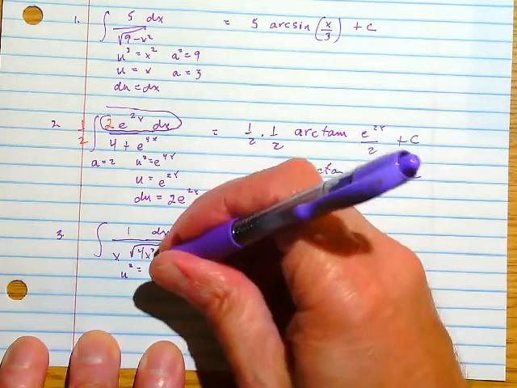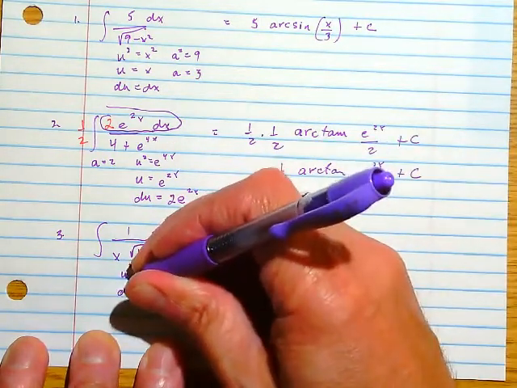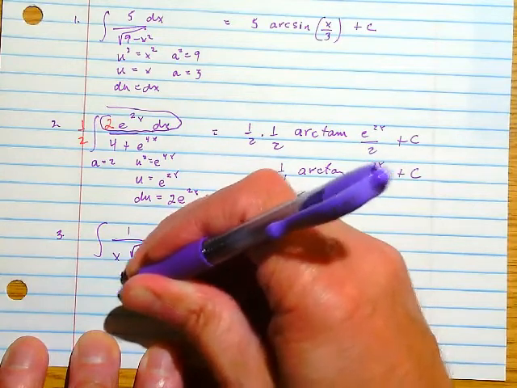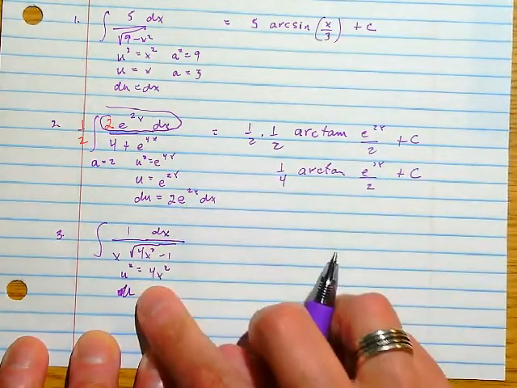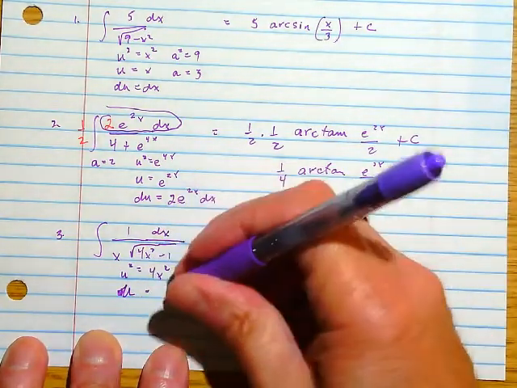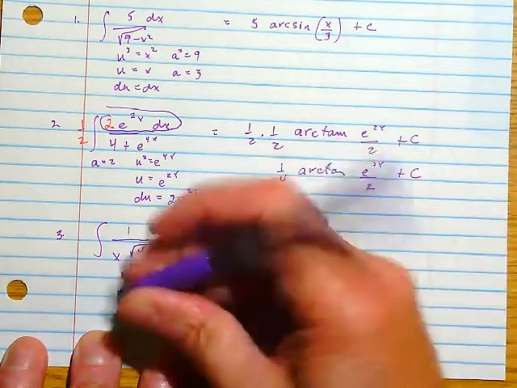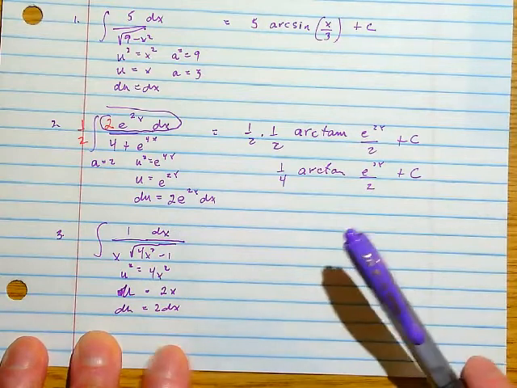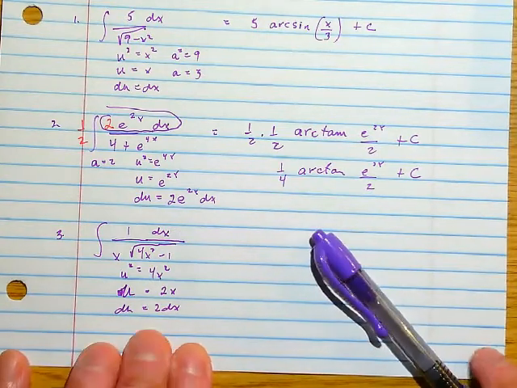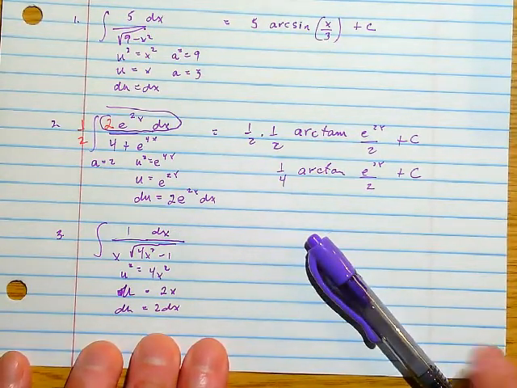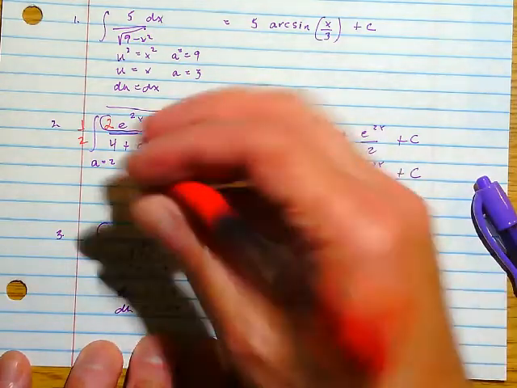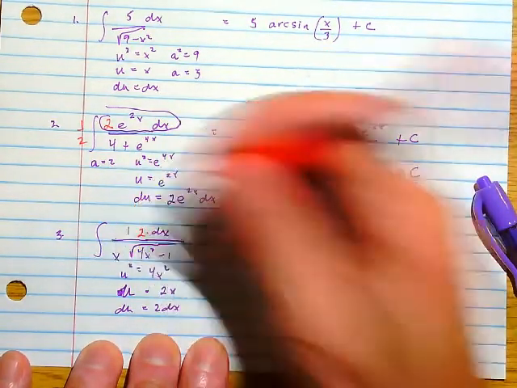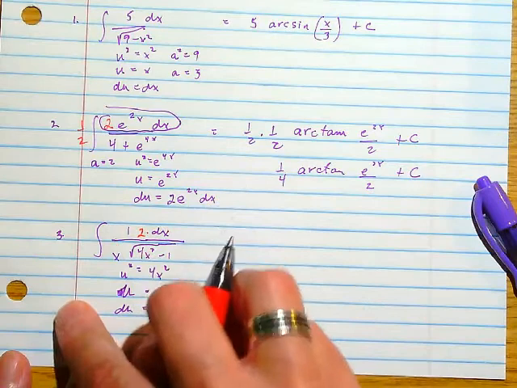So if u squared equals 4x squared, I wrote du, but I really mean u. U equals, what's the square root of 4x squared? Well, 2x. What's du? Aha, 2 dx. So we need to squeeze in a 2. We need to squeeze in a 2. Okay? However, if you put in a 2 right here, 2 dx, I'm good to go. But I need a 1/2 outside, right?